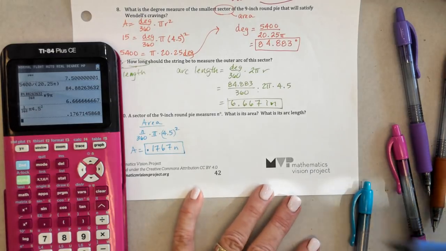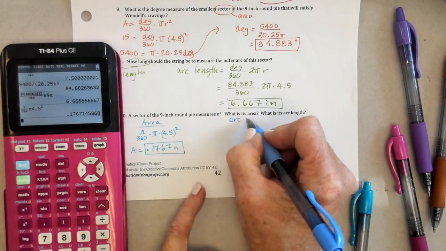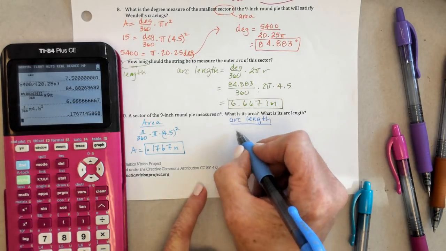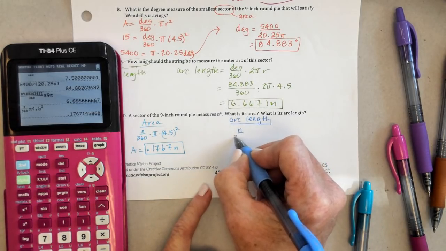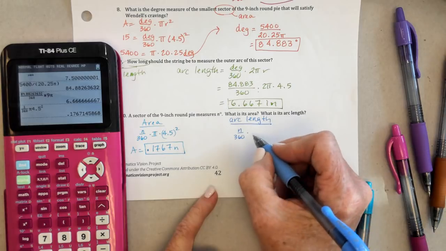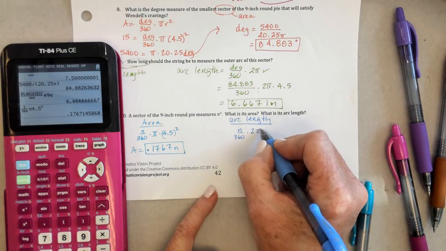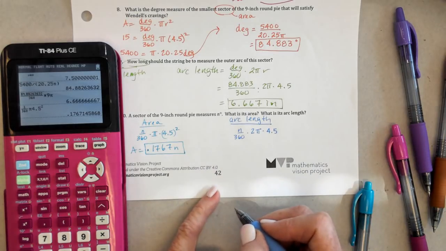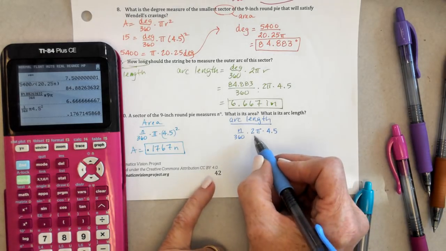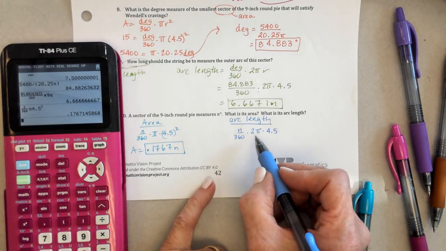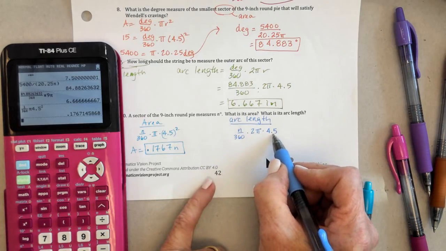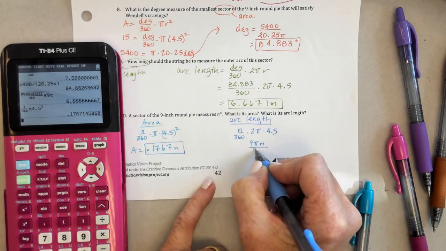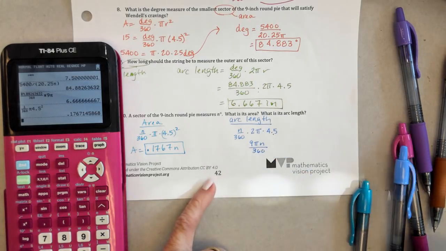All right. How about arc length? Again, degrees over 360, n over 360 times 2 pi r, 4.5. All right, well, here's what I see first on this one, because stuff simplifies. 2 times 4.5, that's 9. So I have 9 pi n over 360.